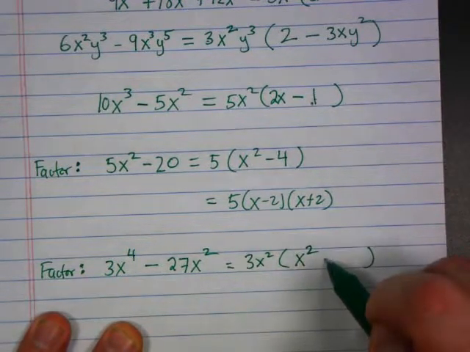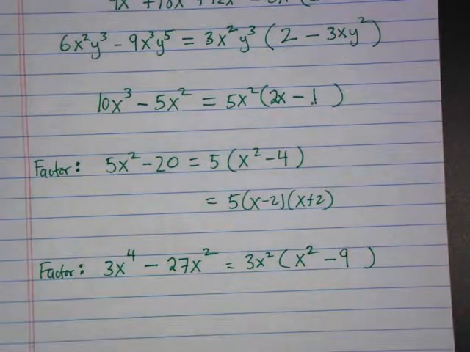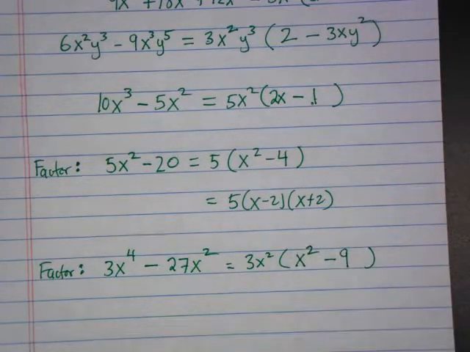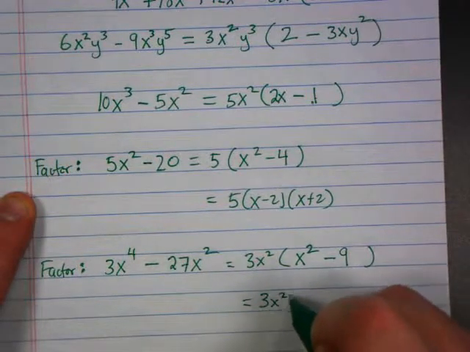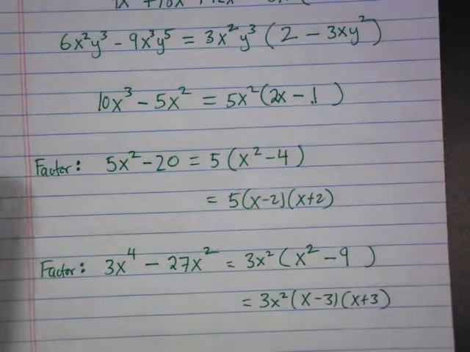X squared minus 9. Then you have to ask yourself, this new piece left, is it done or can I do more? You can do more. It factors as x minus and x plus, not 9, but rather 3. Right. Final answer should be 3x squared times x minus 3 times x plus 3.